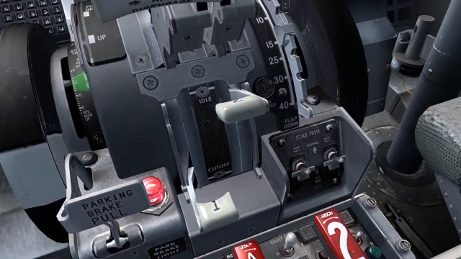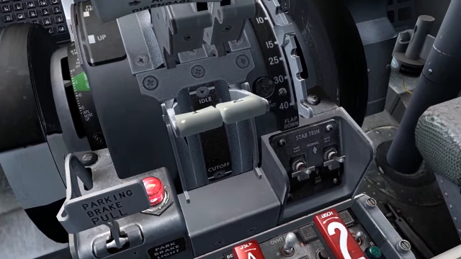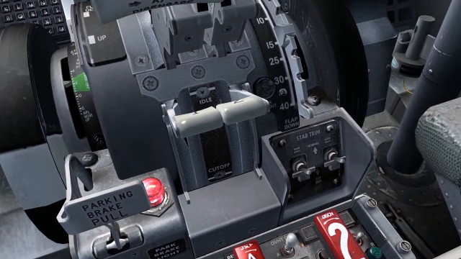Idle. This position electrically opens the fuel spar shutoff valve and also opens another engine-mounted fuel shutoff valve. When the start levers are placed in idle, the ignition system is also energized.